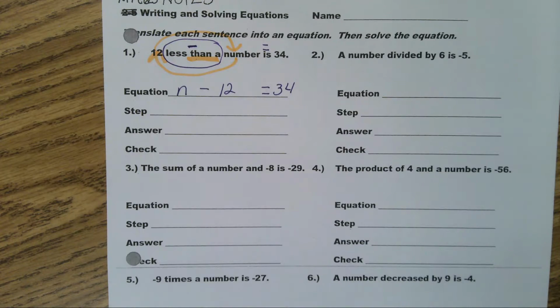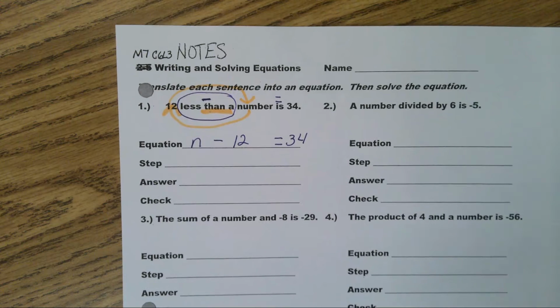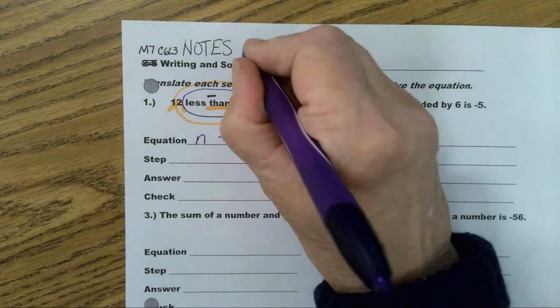All right, so hi, this is Mrs. Robertson, and today we are going to learn how to set up word problems and how to do them correctly and how we are going to get points and things for our problems. So these are notes on word problems.